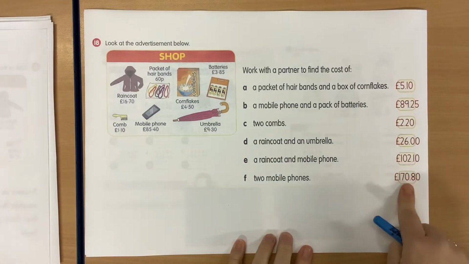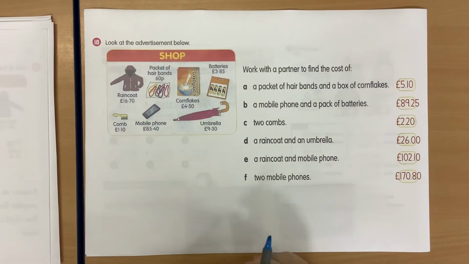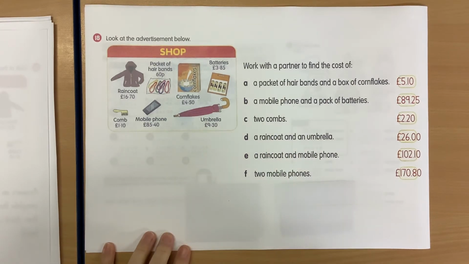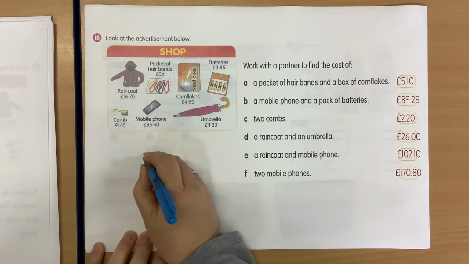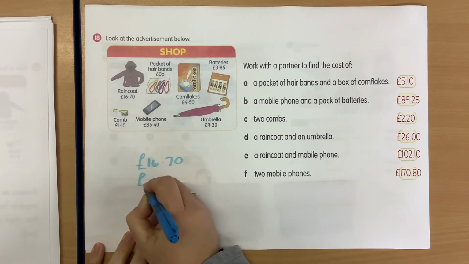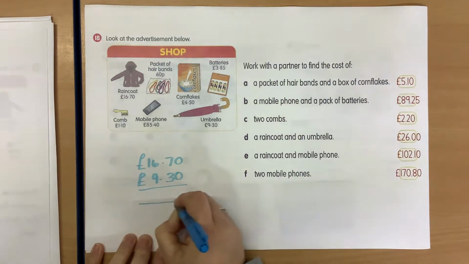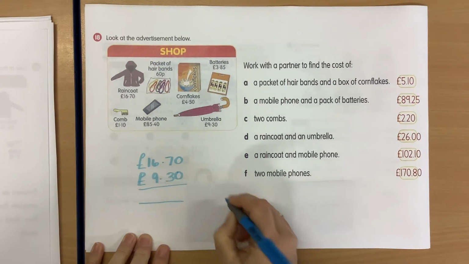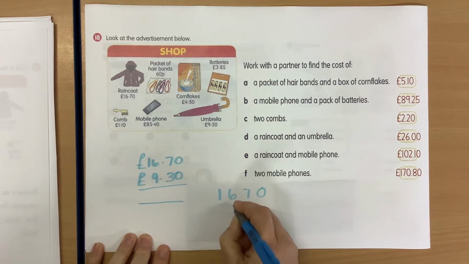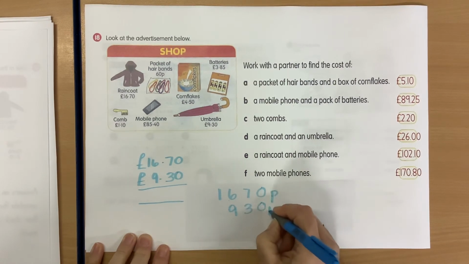Okay, so here are the answers to those calculations. I haven't got all my workings here, but for example, I will work out the cost of a raincoat and an umbrella. So I know a raincoat is £16.70 and an umbrella is £9.30. So, first of all, I'm going to change that just into pence. So I've got 1,670 pence plus 930 pence.